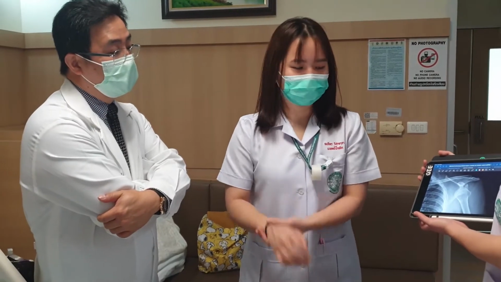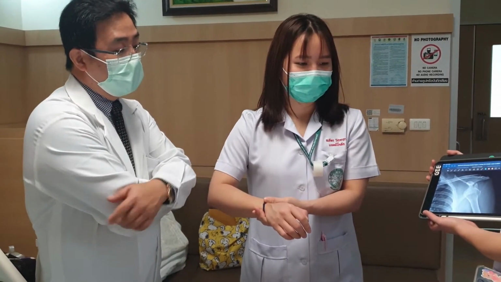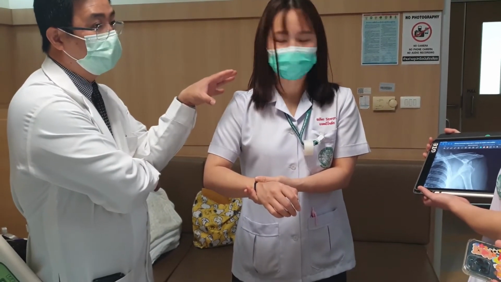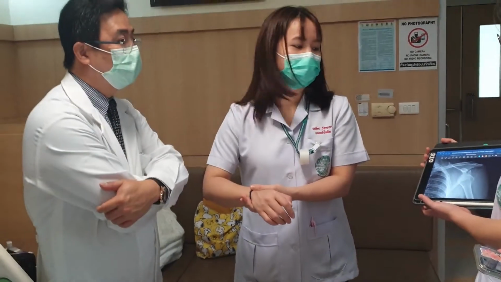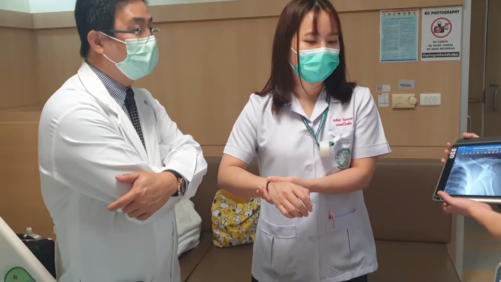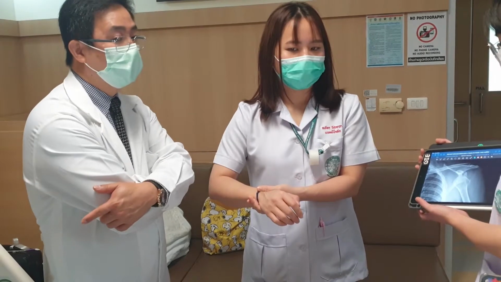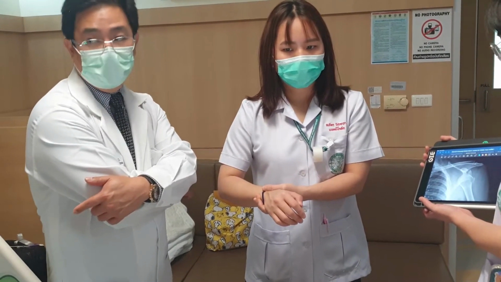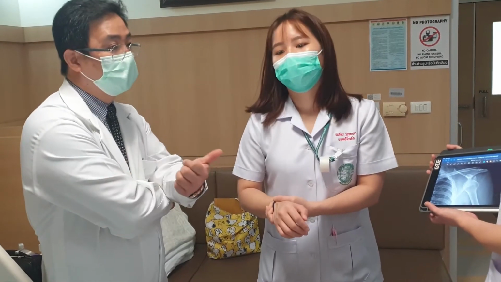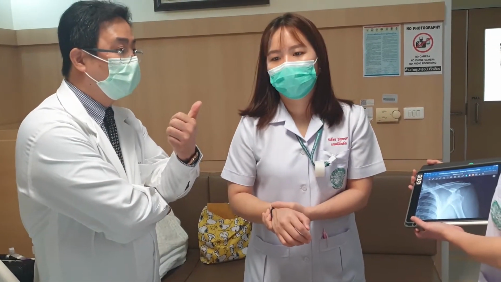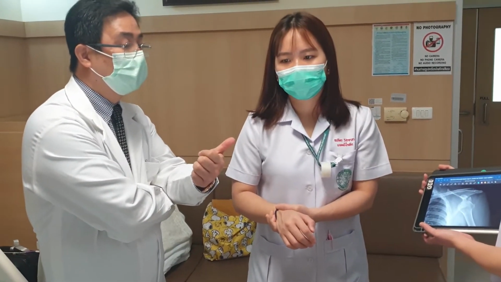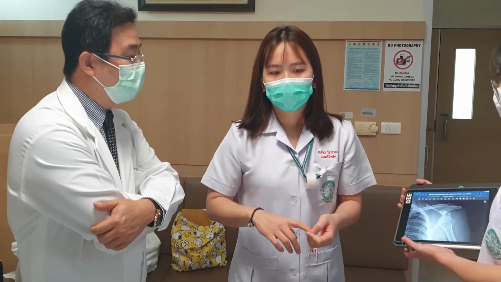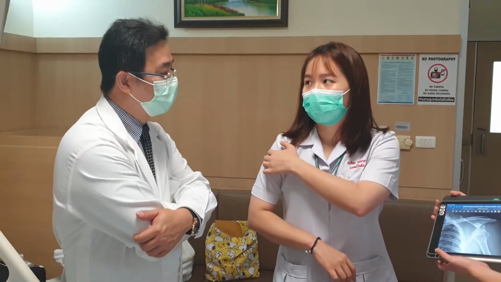Okay? At the emergency room, after you suspect this dislocation of the shoulder, ask about the mechanism of injury. Before you try to do reduction, you should also examine the neurovascular status. What is the neurovascular structure at least? The axillary nerve.